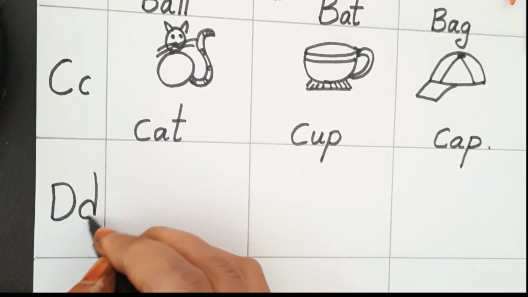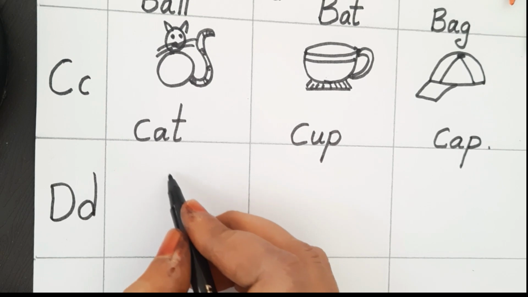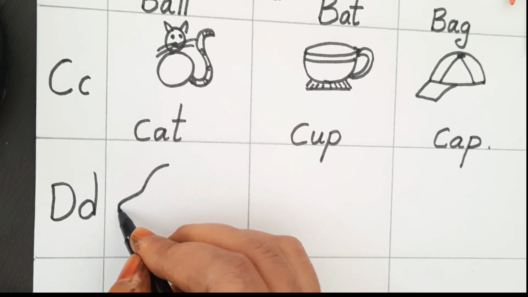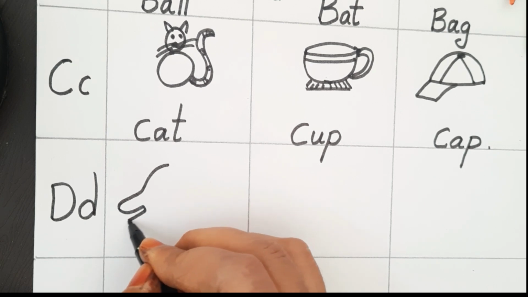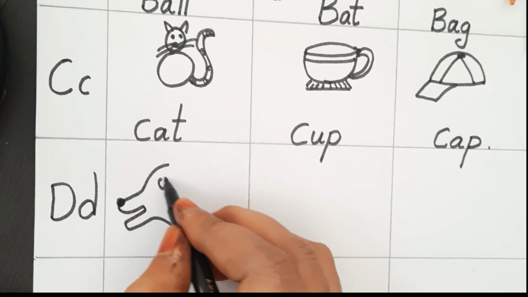D and small d we are writing here. The sound of D is D. D for dog.